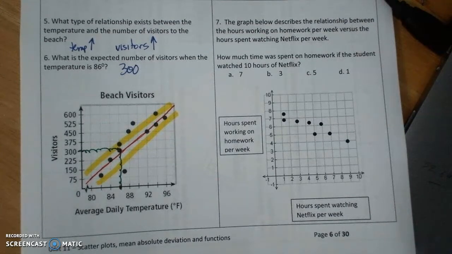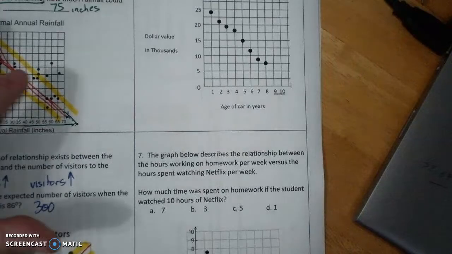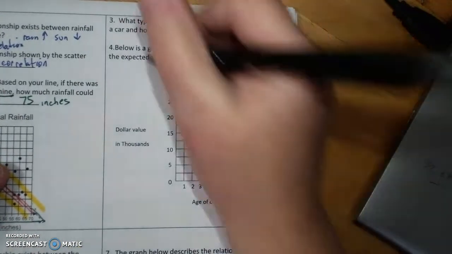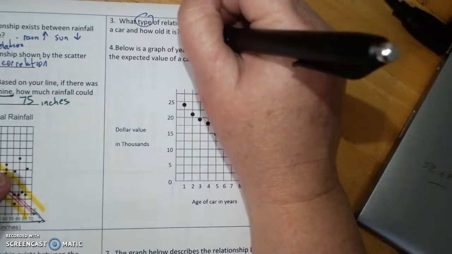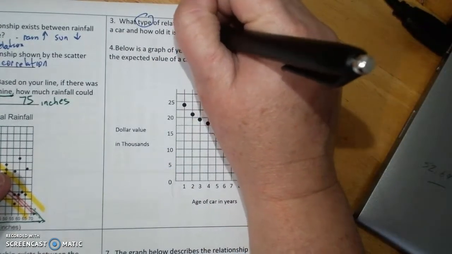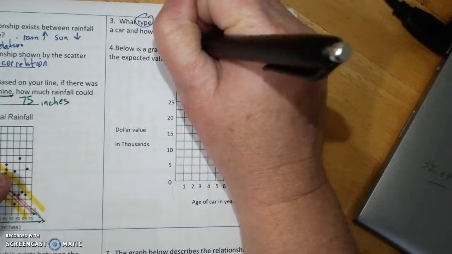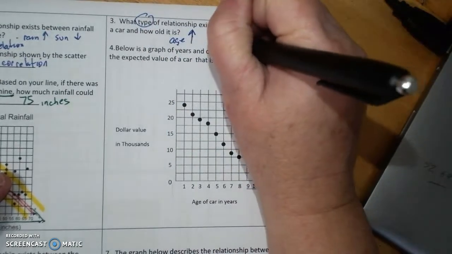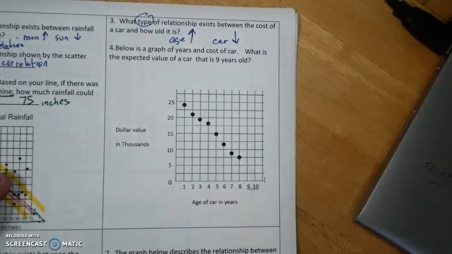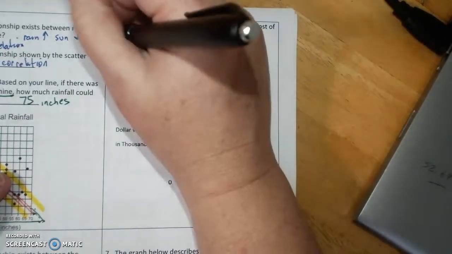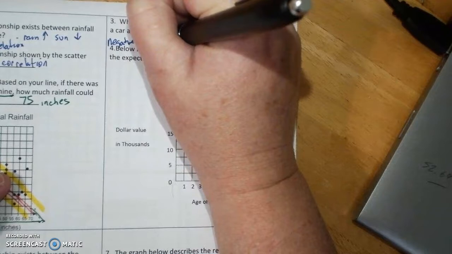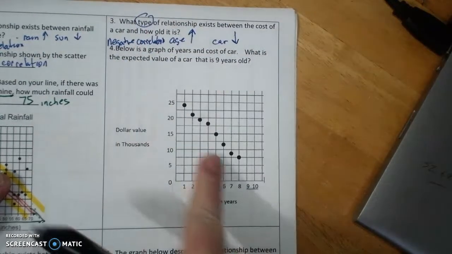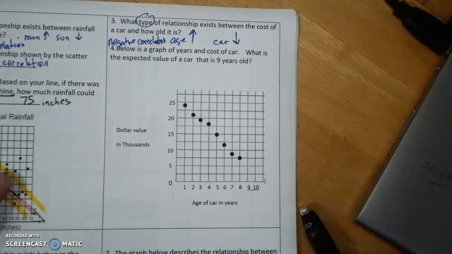So when you're looking at these, some of them are going to be logical and some of them are going to be very illogical answers. Okay, here we go. What type of relationship between the cost of a car and how old it is? I'm doing words. As the age increases, what I could sell my car for decreases. One up, one down means it's a negative correlation. Okay, I did it by the words. Look at the graph. It's also a negative correlation.